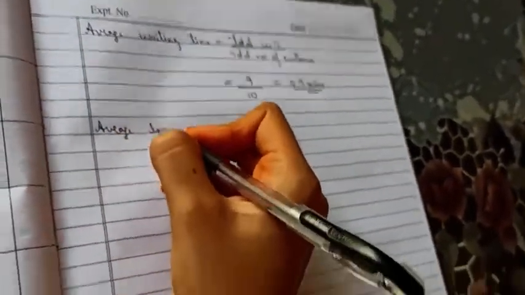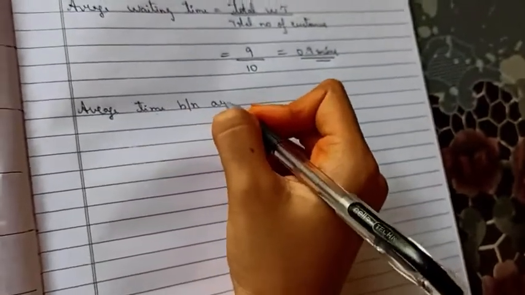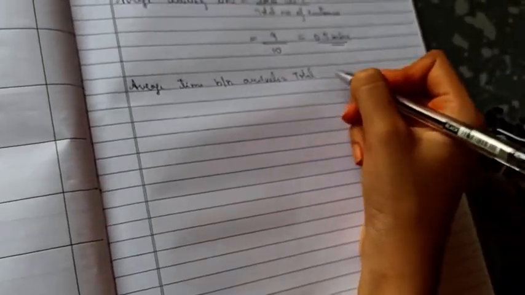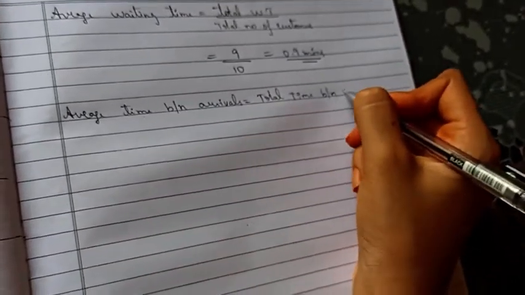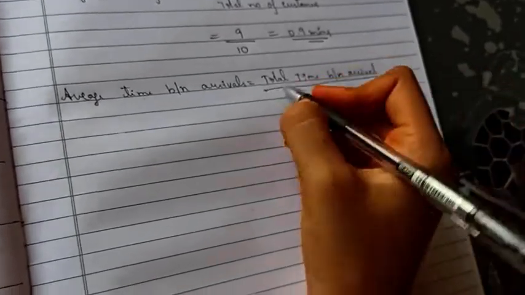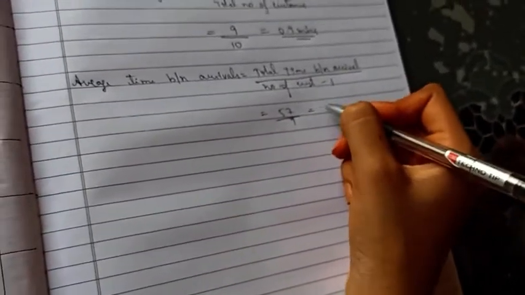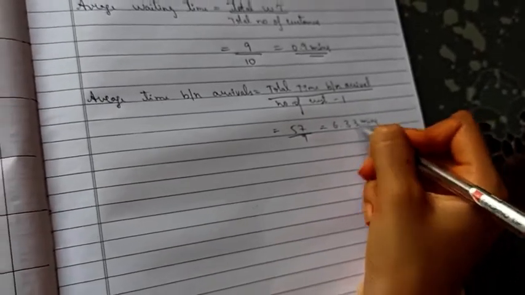Next they've asked us to find the average time between arrivals. We need to calculate the total time between arrivals. Since we found the cumulative of all this, it adds up to 57. The formula for this is total time between arrivals divided by number of customers minus 1. So it is 57 by 9, which rounds to 6.33 minutes.